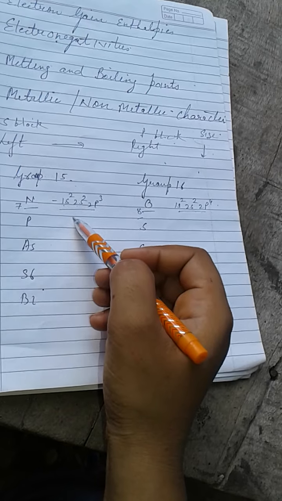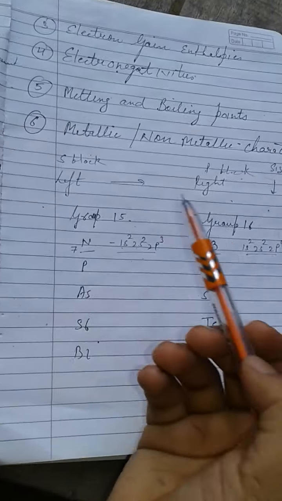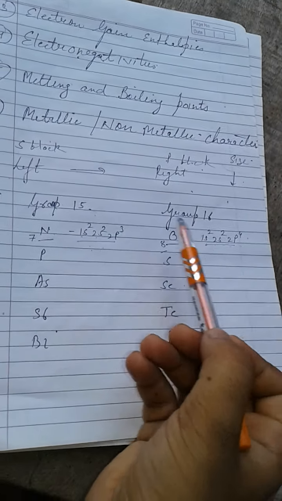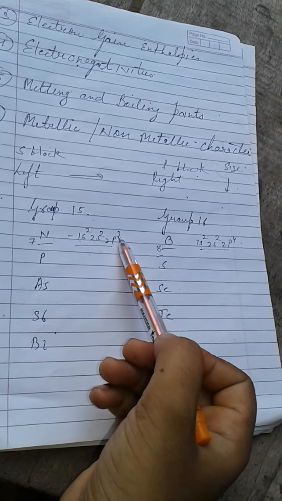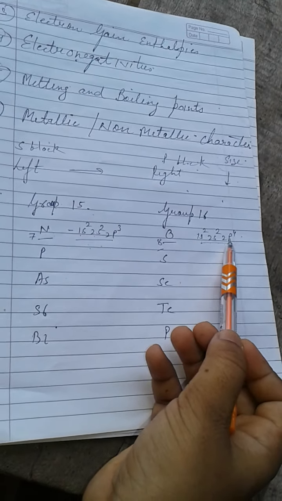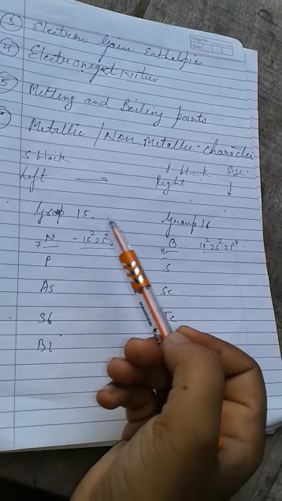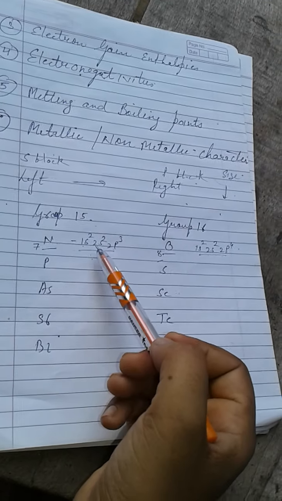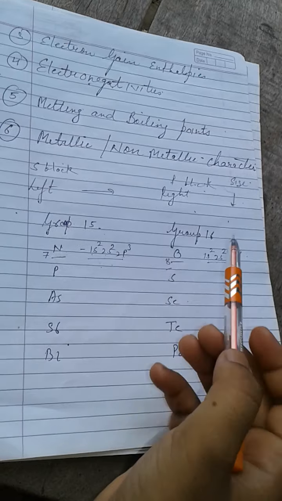So what happened over here is that the number of shells remains the same. The difference is just that the number of electrons in p is 3 in one and 4 in the outermost shell of the other. One extra electron is added to the same shell. This addition of an extra electron to the same shell increases the nuclear charge of the atom.